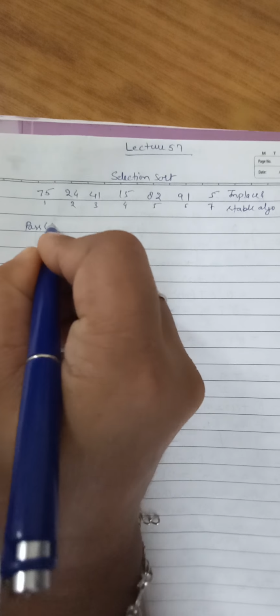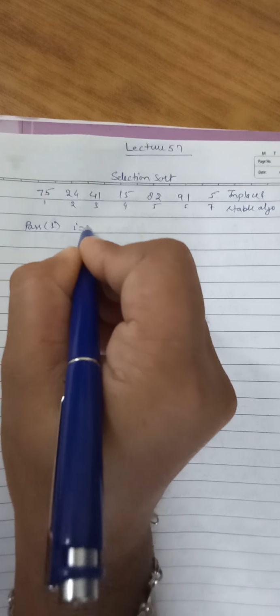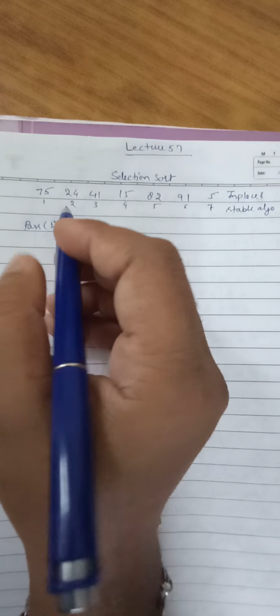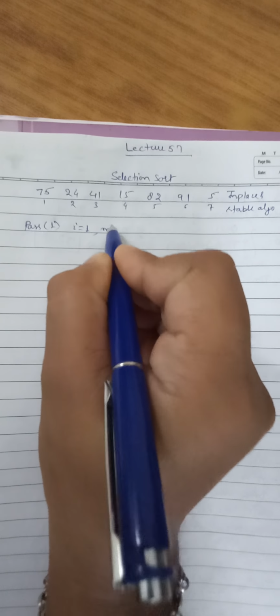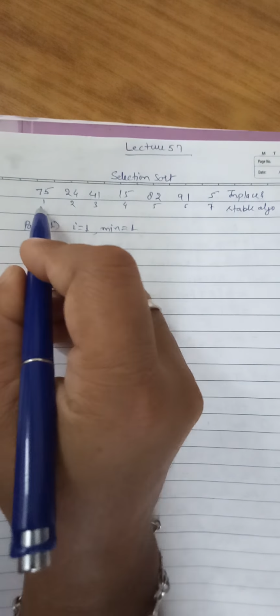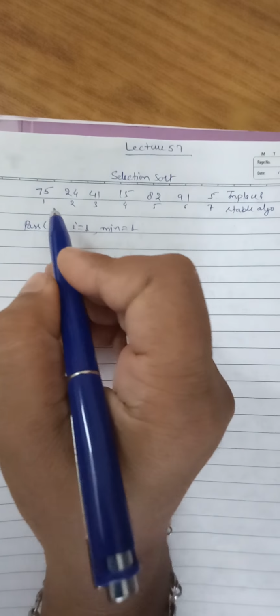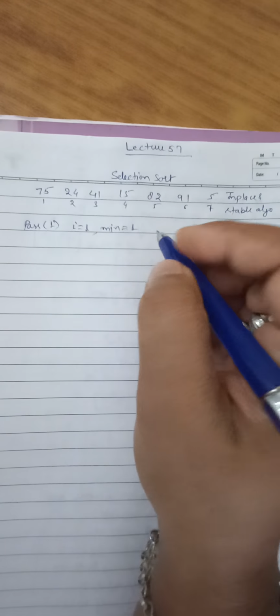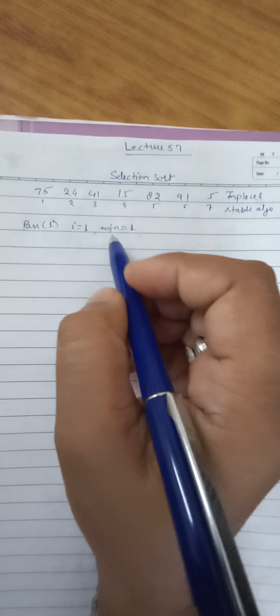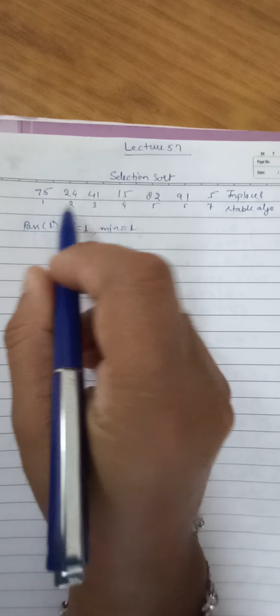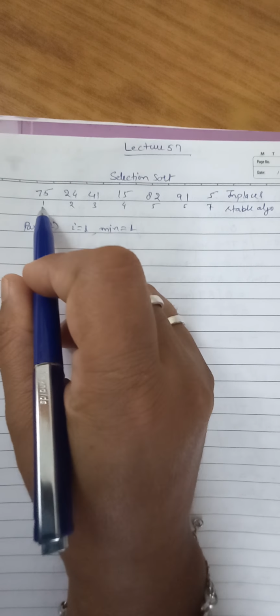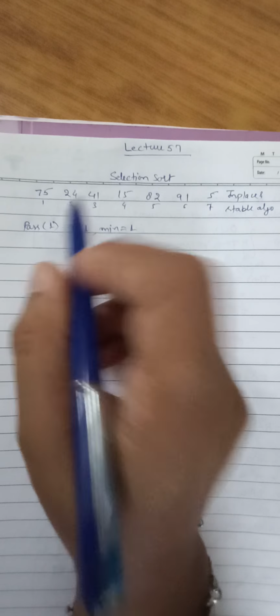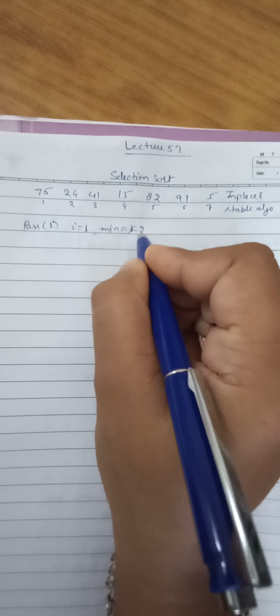In pass 1, suppose we are starting from i equal to 1 and we are supposing the minimum element as 1. We are supposing that at the first position we have the minimum element. After that we do comparison. First we compare the first element with the second element. Yes, the first element is greater and the second element is less, so instead of the first we take the second.